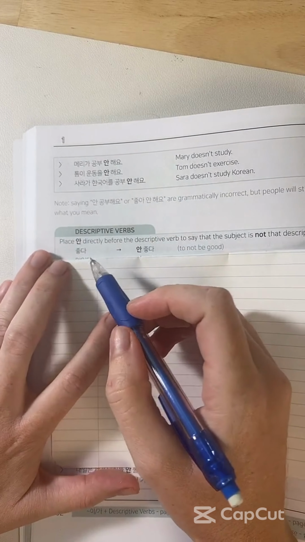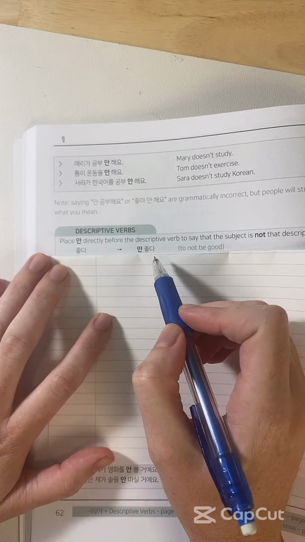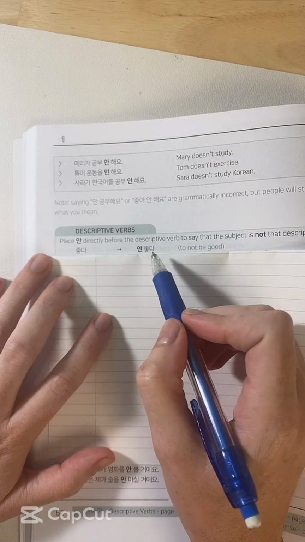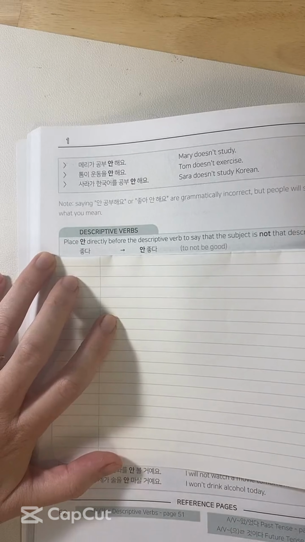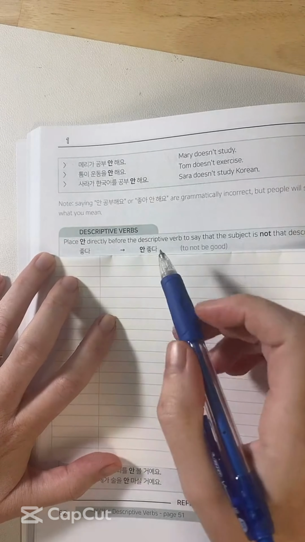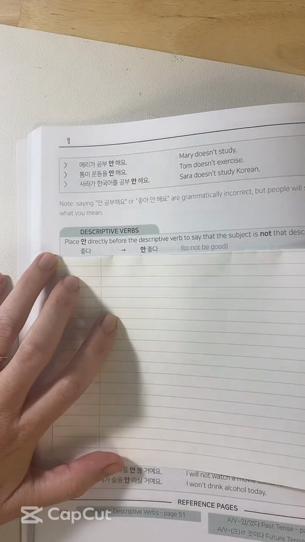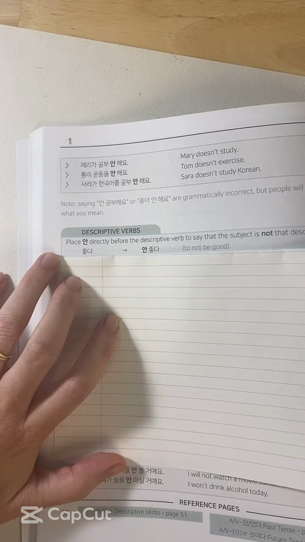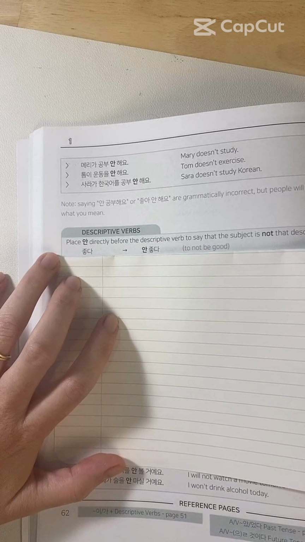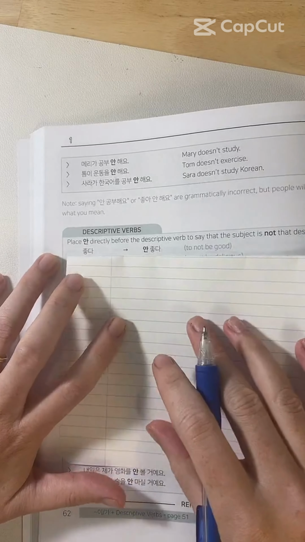Anyway, 좋다, 안 좋다. So, you place the 안 before the verb, and it becomes 안 좋다, which means to not be good. And when you're speaking in polite or casual polite language, it becomes 안 좋아요. 안 좋아요 means it's not good. I don't like it. It's not nice. 안 좋아요. So, 빵이 안 좋아요. The bread's not good. 수업이 안 좋아요. The class is not good, etc.